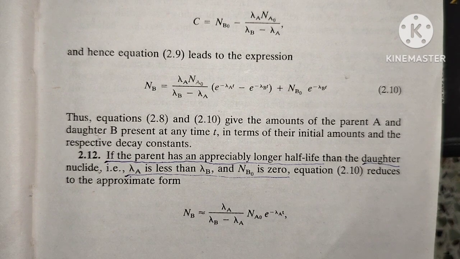Okay. Then what we can say, at the beginning of this decay series activity, the number of daughters will be 0. At the beginning, before A is converting into B, the number of B nuclides is 0, no?